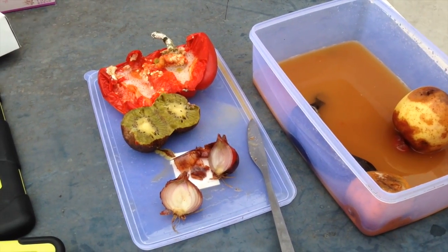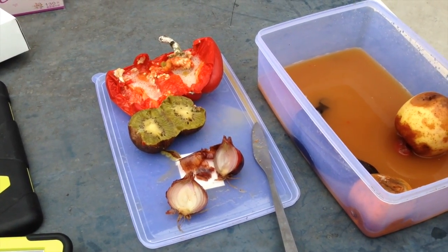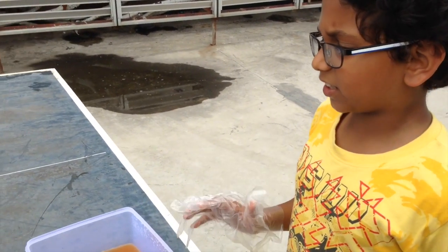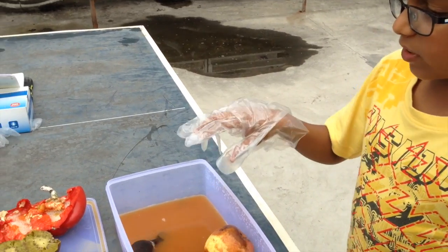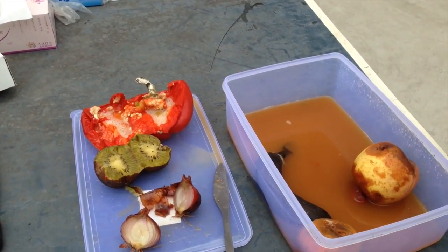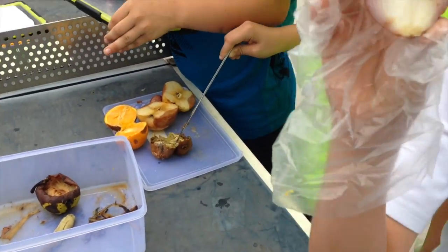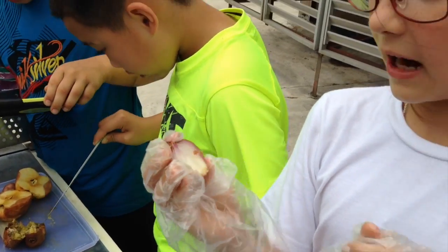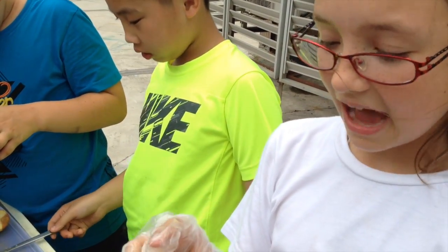We found that the onion looks normal, and we found out that the kiwi, the juice was coming out a lot because it was all squished together and bundled up. And I'm pretty sure it gained more juice. But most of the other ones look perfectly normal, like the onion. Was that surprising to you guys? Yeah, that was really surprising. I thought on the inside it would just be like all round like the outside.